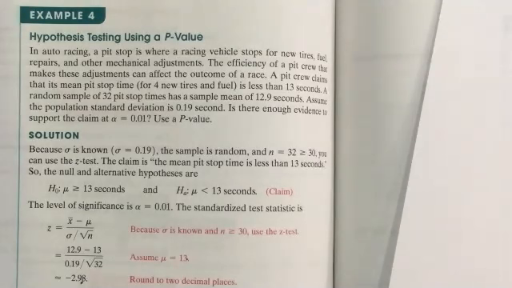In this particular problem, they sampled 32 pit stop times. And they ended up with a sample mean of 12.9 seconds. Just a little bit less than the 13 seconds that was advertised. It says, assume that the population standard deviation is 0.19 seconds. That's not very long, a little less than 0.2 seconds. And our sample mean came out to be 12.9, just 0.1 second smaller than what was advertised. The question is, is there enough evidence to support the claim? The claim would be, what did they say? That it is less than 13.